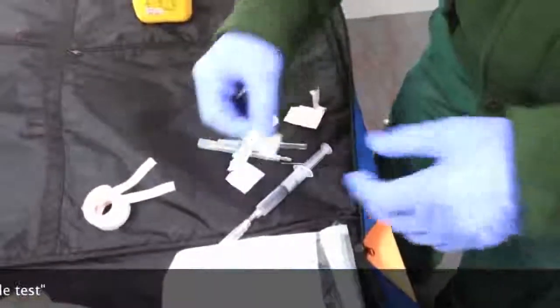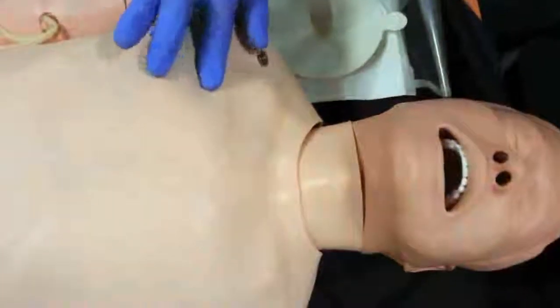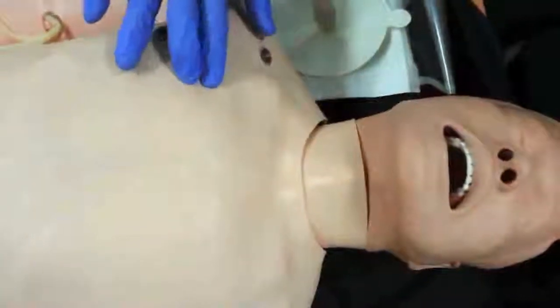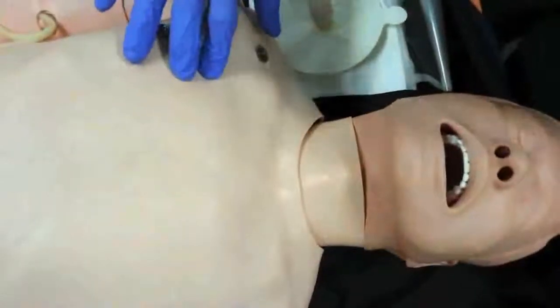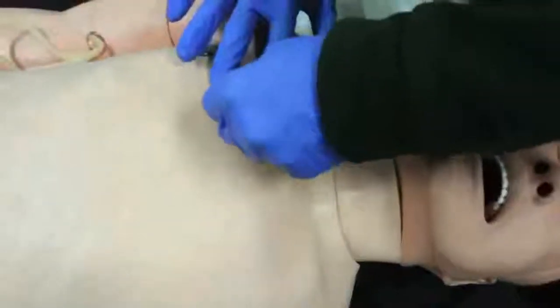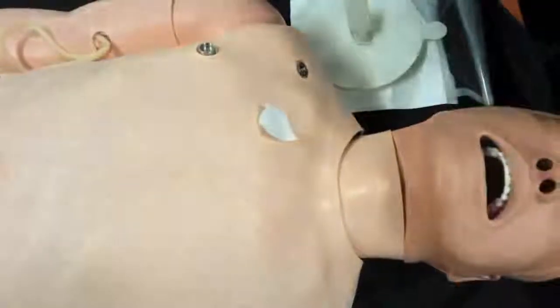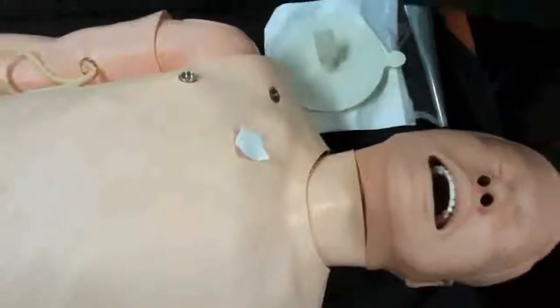Now we need to identify our landmarks. Find the clavicle, work your way down into the second intercostal, over the second rib, in between the second and third rib, and you can also identify the second rib by the angle of Louis there. So you've identified your landmark, using an aseptic technique give the area a swab, and grab your dwell cath.